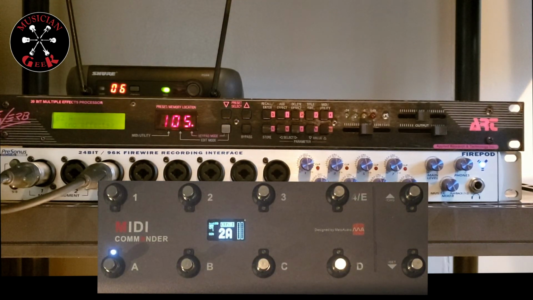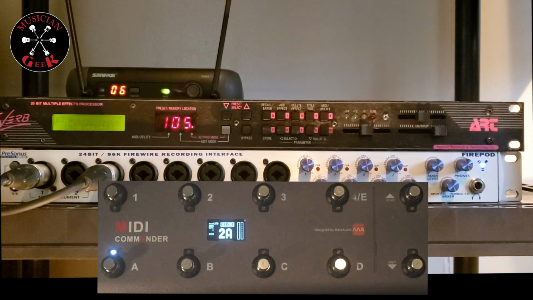It's got more options than I would possibly need out of this, and can't wait to get this thing into my bass rig, if even just for the EQ, the chorus, and the pitch shift alone. That's worth the price of admission for me.